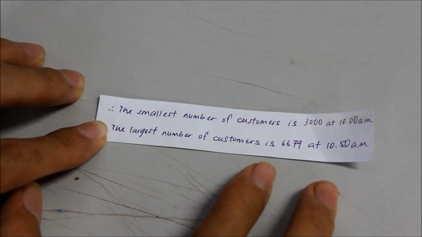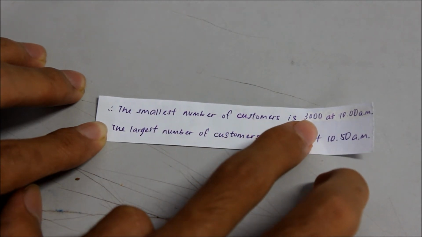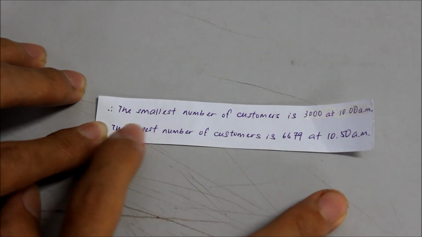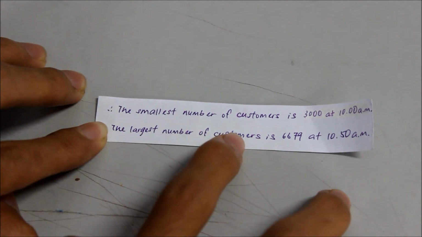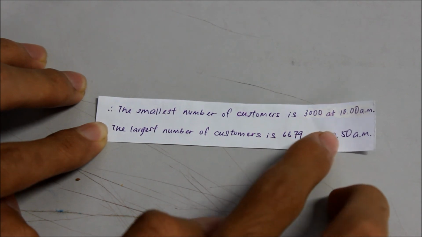As the conclusion, the smallest number of customers is 3,000 at 10 a.m., while the largest number of customers is 6,679 at 10:50 a.m.